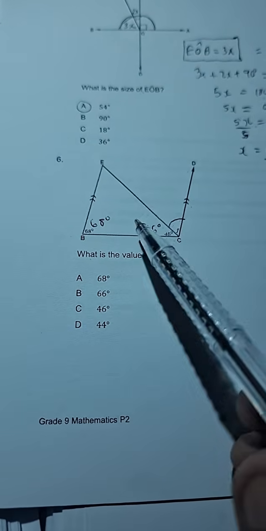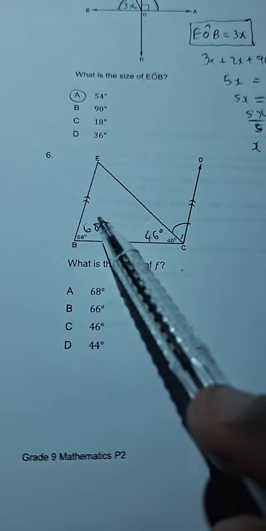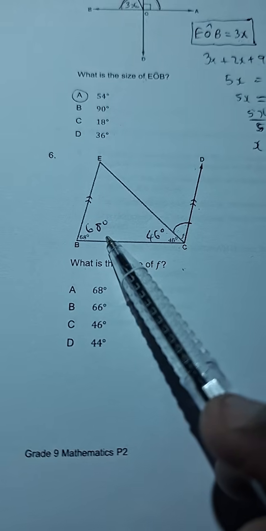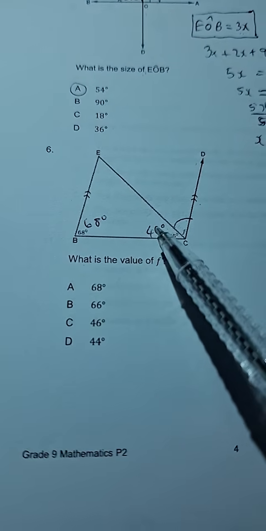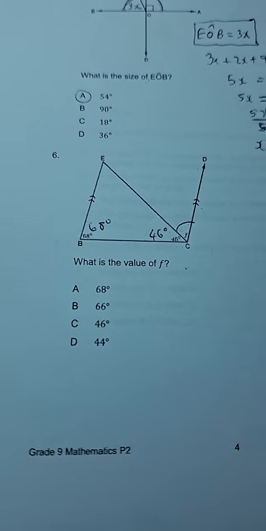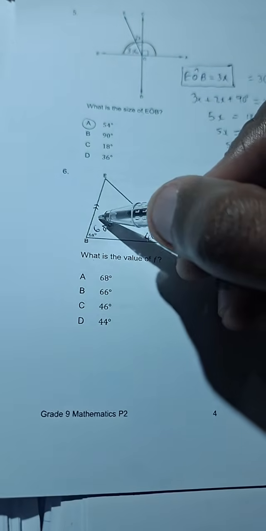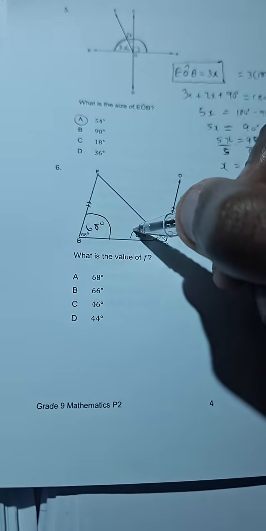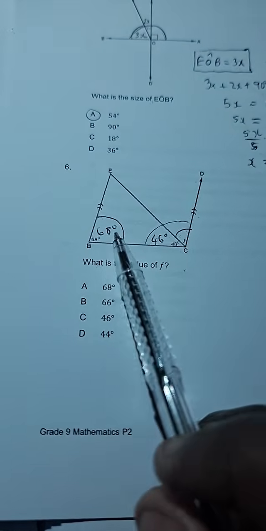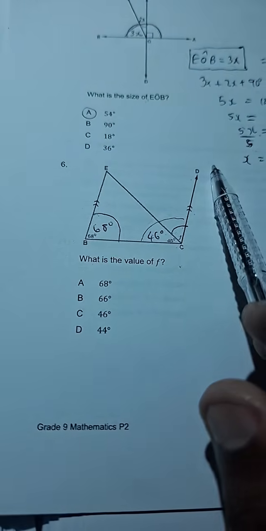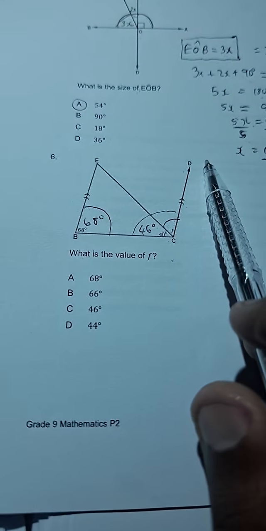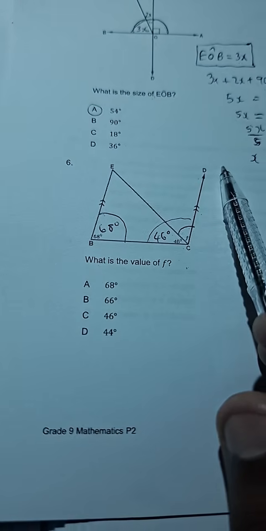Okay, so what relationship can you see? This 68 degrees and this entire angle 46 and f. Okay, so I'm sure you can see the U relationship between this angle and these two. The U relationship. Okay, that speaks to co-interior angles.